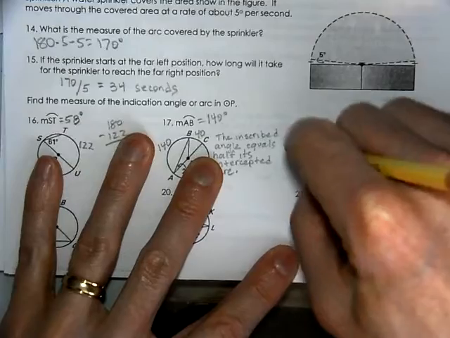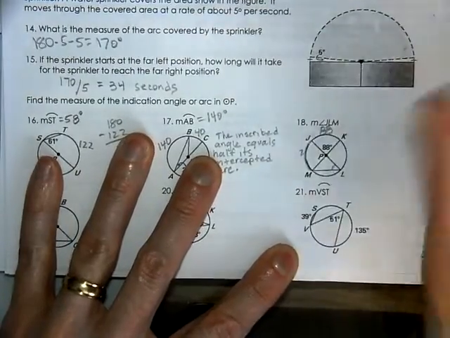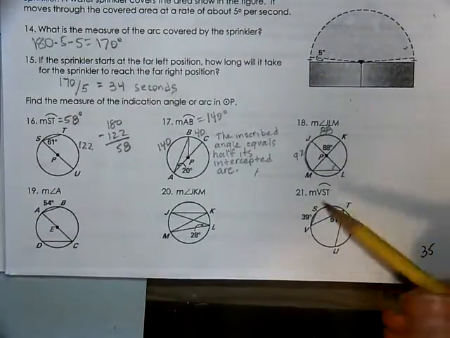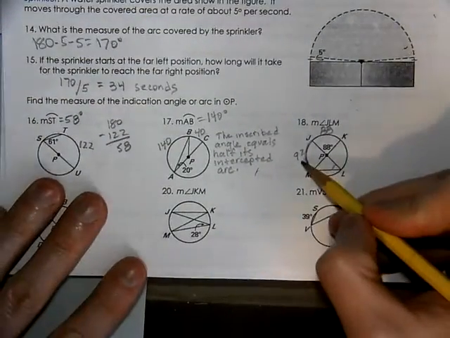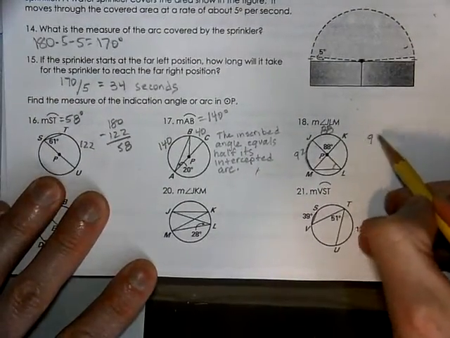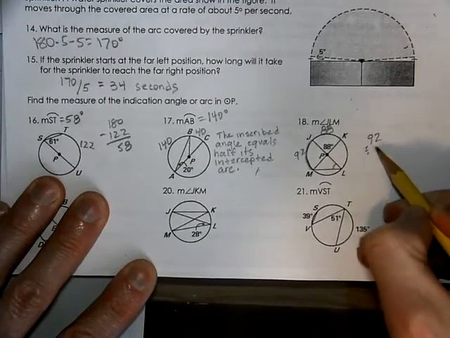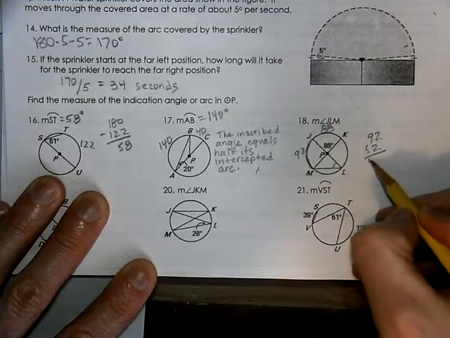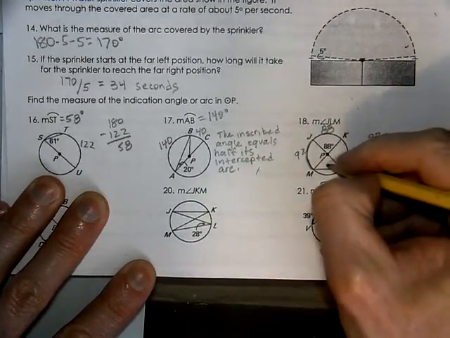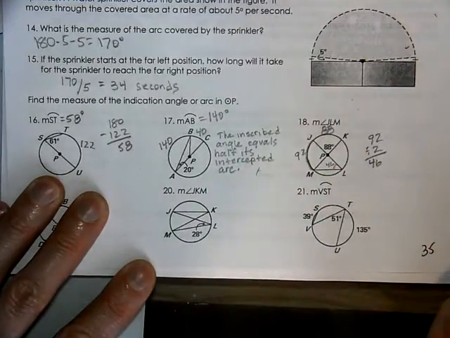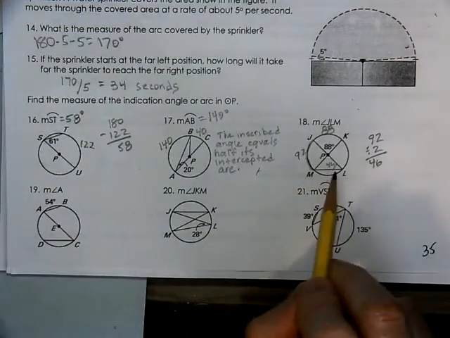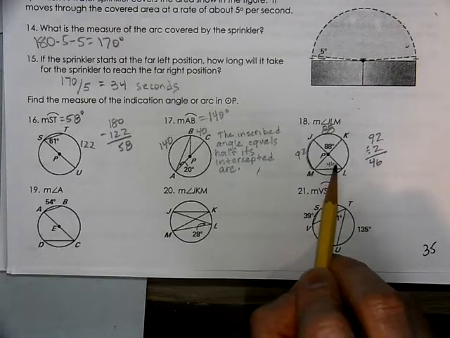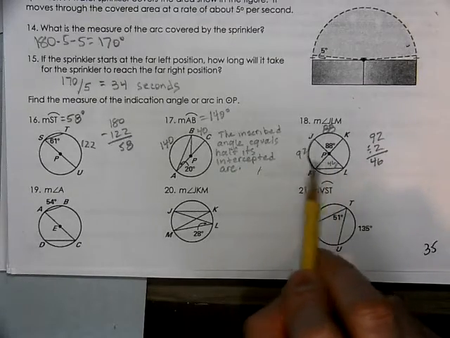Actually, not 72, sorry. That's going to be 92. So we have 92 here. If that's 92, we need to take the 92, divide that by 2 for us to figure out that we have 46. Notice again that we have an inscribed angle. The measure of the inscribed angle equals half of its intercepted arc.